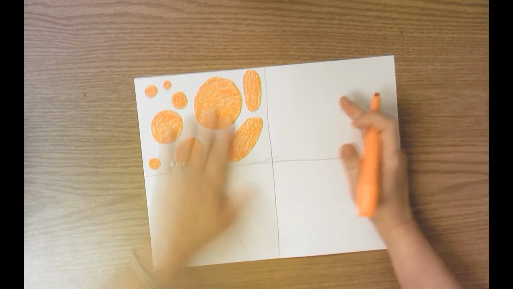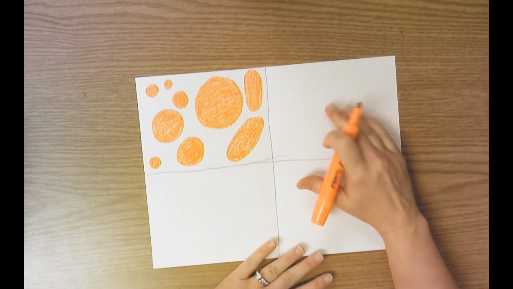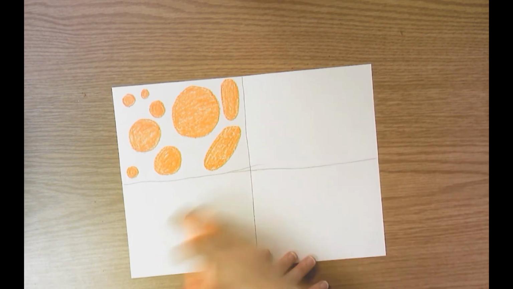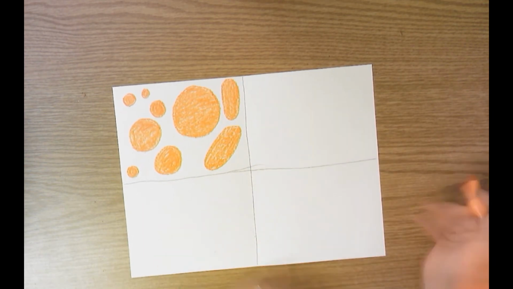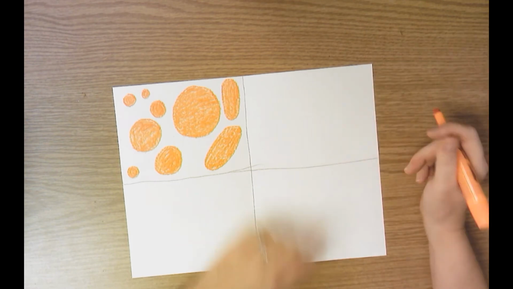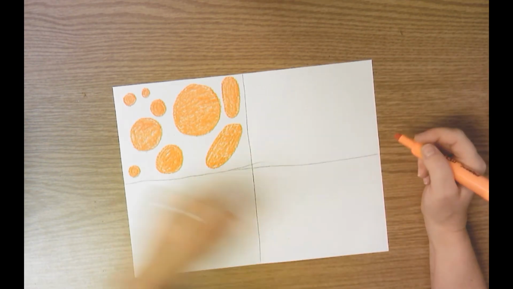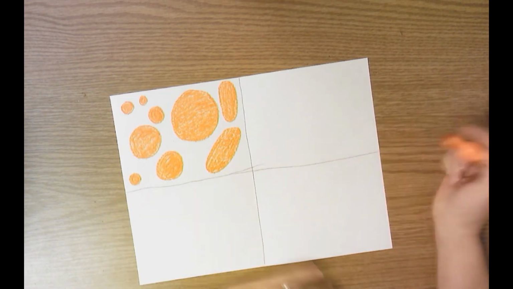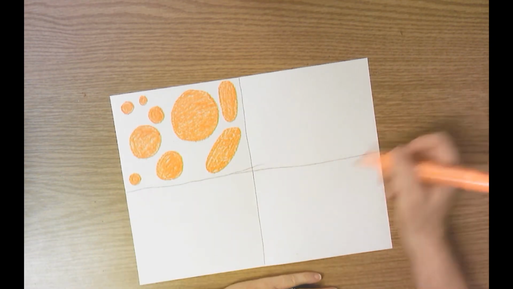And you're going to pick a new box to color in. So you could pick this box, or this box. It's completely up to you. You're the artist, you get to decide. I'm going to work in this box. And I'm going to practice my circles and my ovals one more time with my marker.